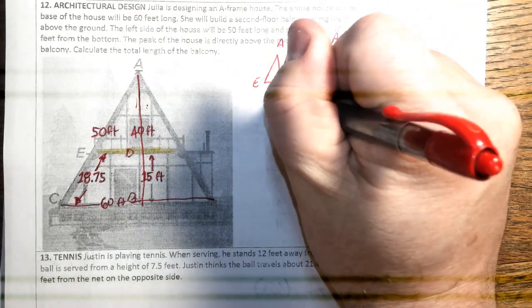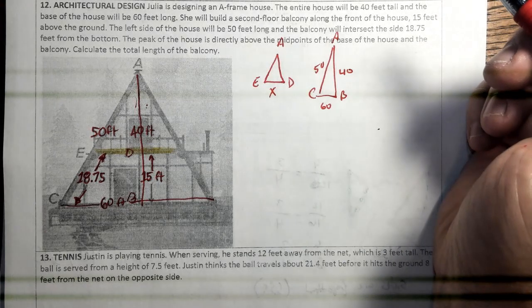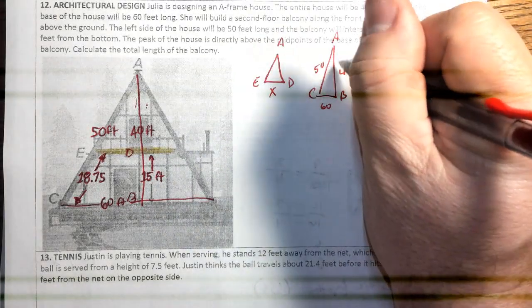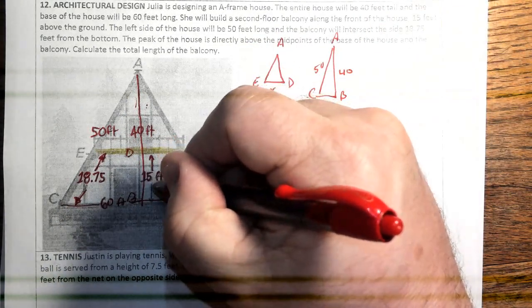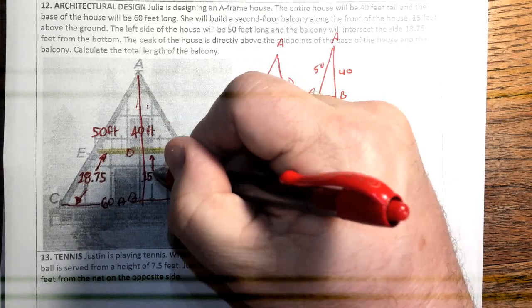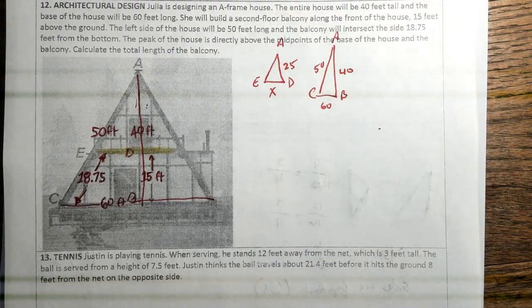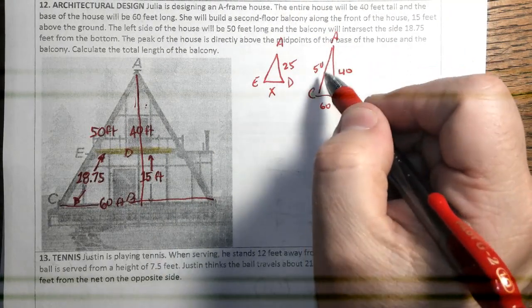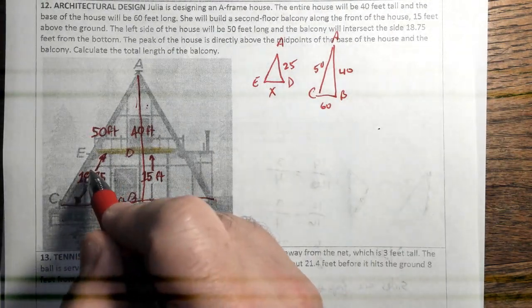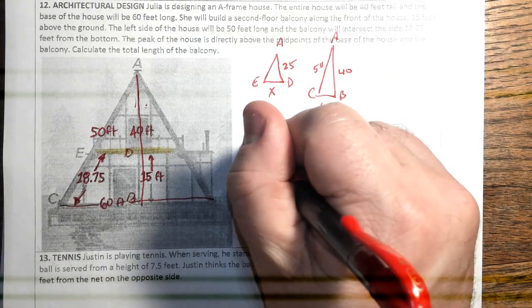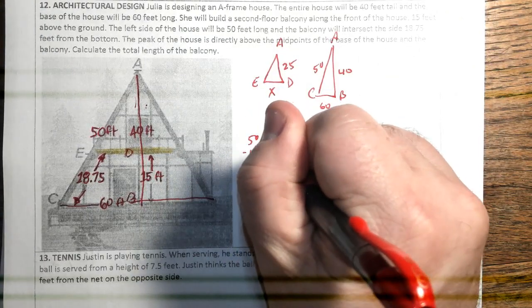We're looking for X, the length of the balcony. If it was 40 feet from here to here, and this was 15, 40 minus 15 is 25. And if this was 50 and this was 18.75, 50 minus 18.75.